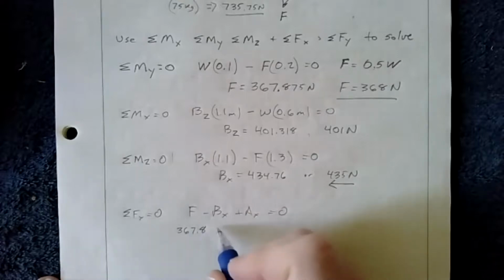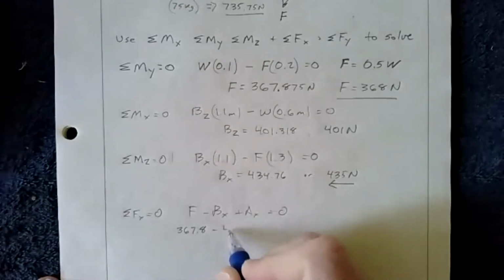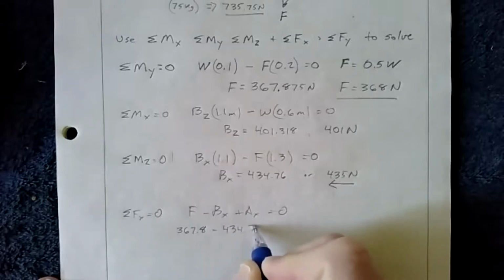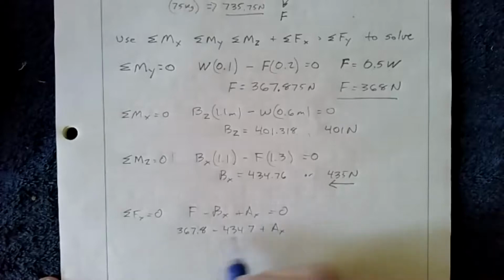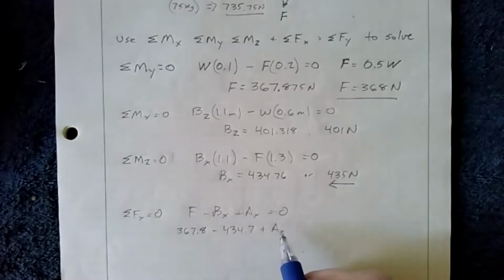So if we end up with 367.8 minus 434.7 plus AX, since this number is less than that, AX is going to be positive, or it's going to be negative, right?